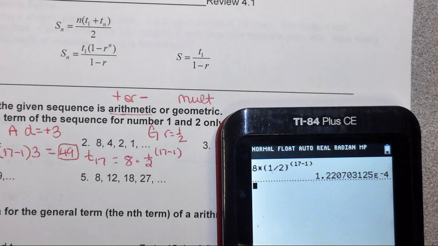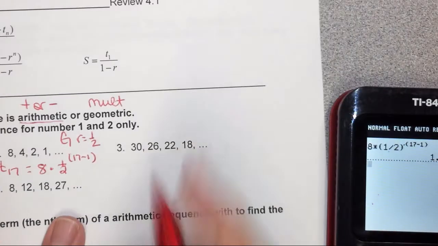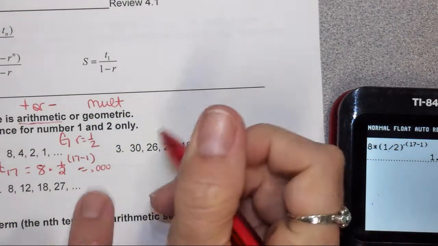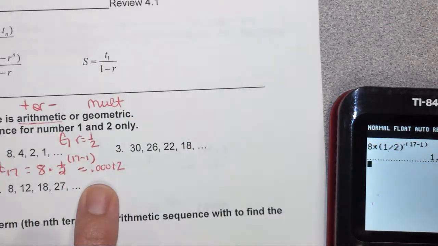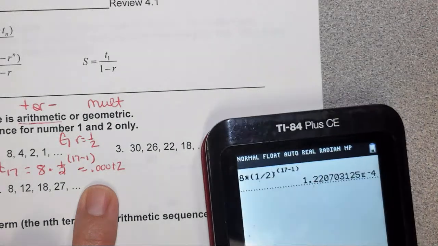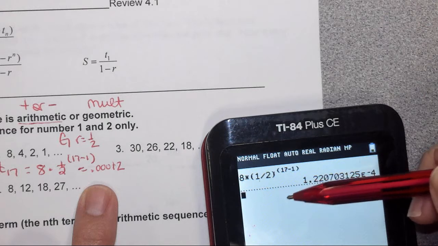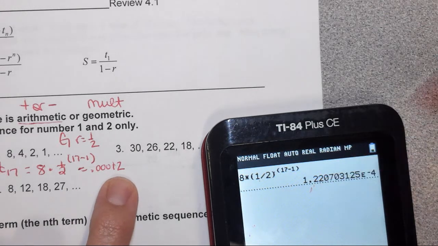So the answer is 1.220703125 e to the negative 4. Remember, e to the negative 4 means I'm going to move my decimal place 4 places to the left. So if I do that, I'm going to get 0.0001220703125. I moved 4 places left: 1, 2, 3, 4. So I filled in 3 zeros, then a 1, and then a 2.